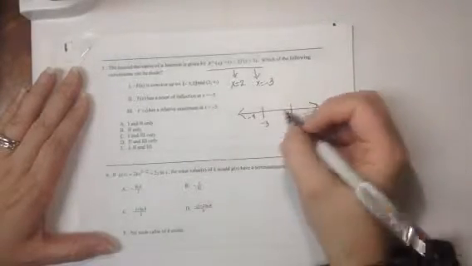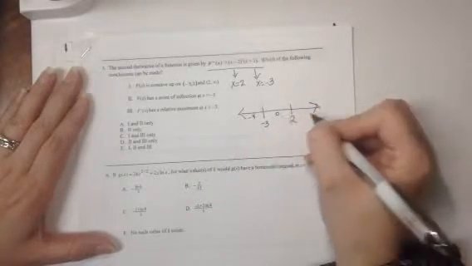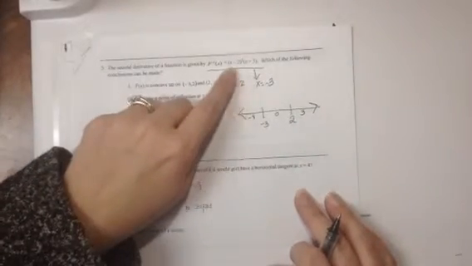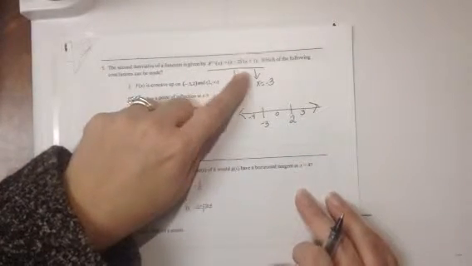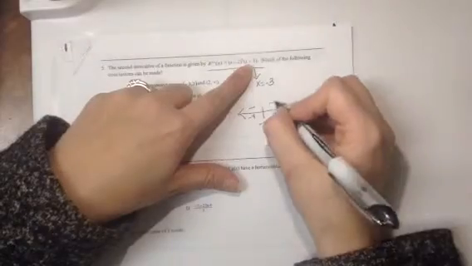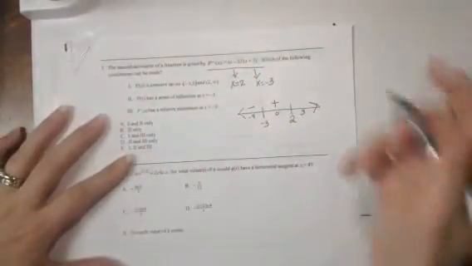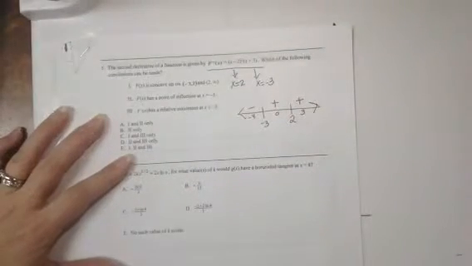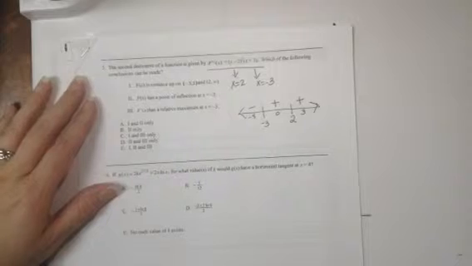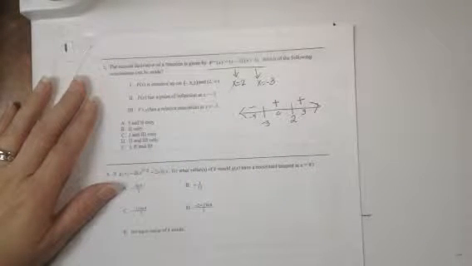Choosing test points to plug into the second derivative, I'm going to choose these points to test. Plugging in negative 4, I get a positive times a negative, which is a negative. Plugging in 0, I get a positive times a positive, which is a positive. And then plugging in 3, I get a positive times a positive, which is a positive. Okay, so I'm going to look at the 3 choices and see which ones are true.